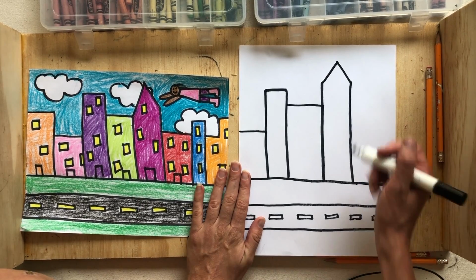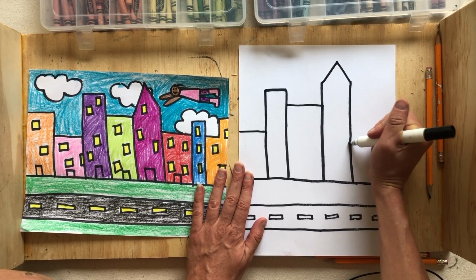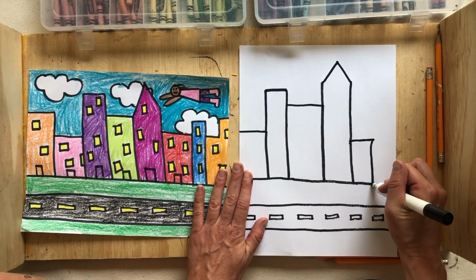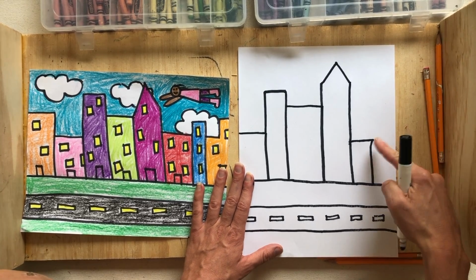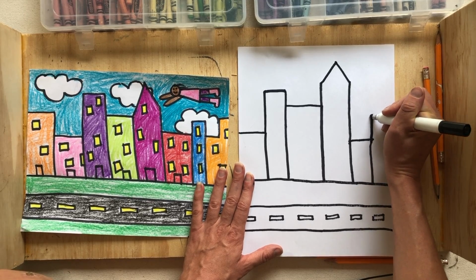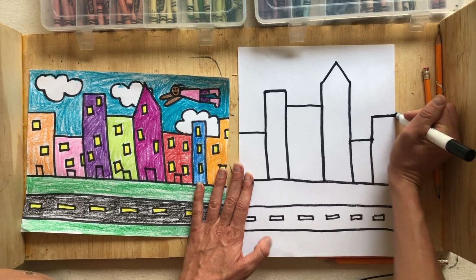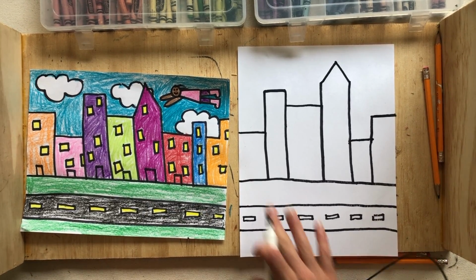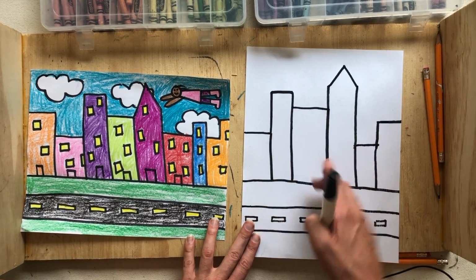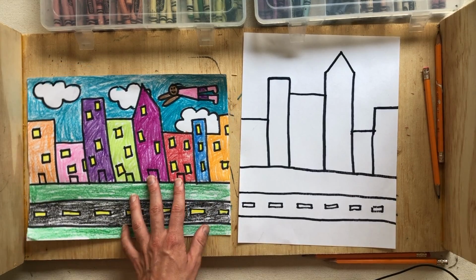My next building, I might make it really short. So I'm going to go way down over here, stop, all the way down to my horizon line, stop. And then my last building, I'll make it about medium size. So I'm going to go a little bit taller, and then a horizontal line across and stop. Nice. So now we have the outlines of our buildings going from one side of our page to the other.